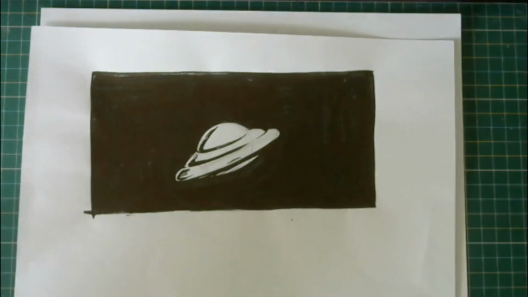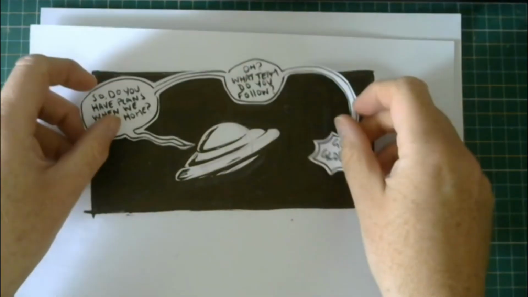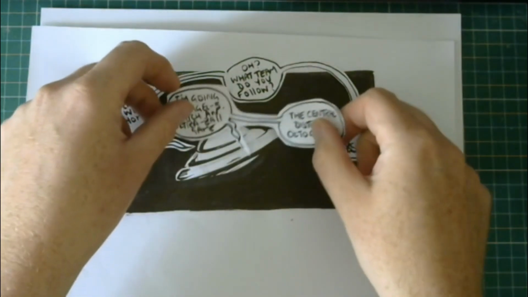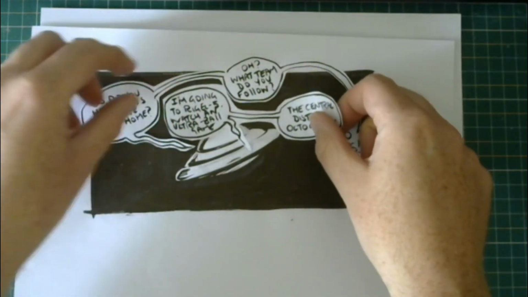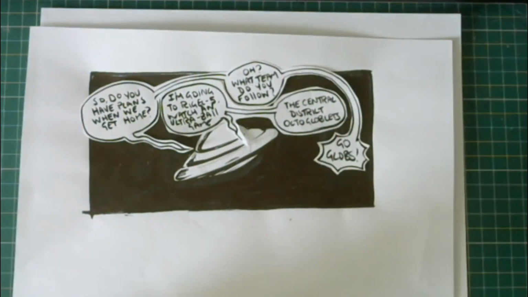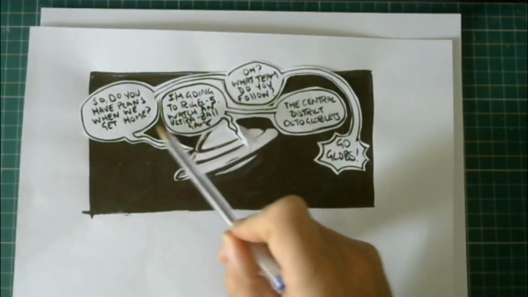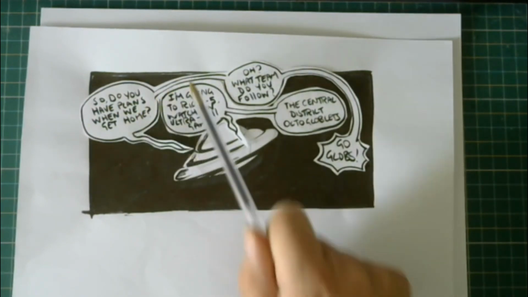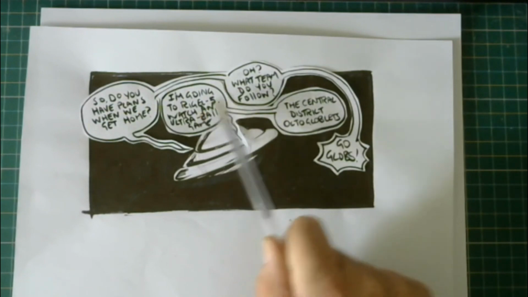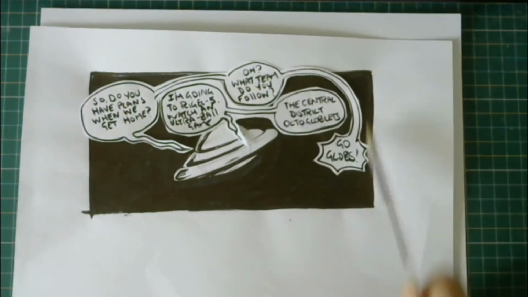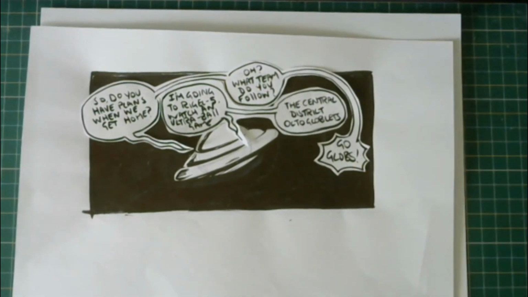Something like that. It's not the best example, but we've now got 2 tails. 1, 2. We start here, and as we follow it around, we pick up on this speech bubble, and then on this speech bubble, and on this speech bubble. Go clubs! Right. So that's an example.